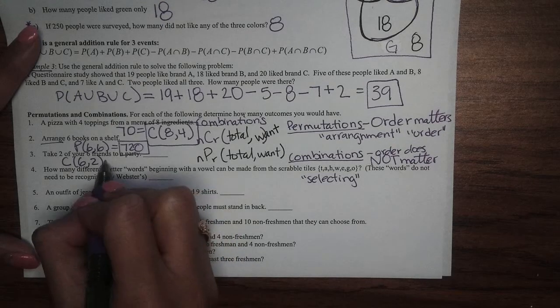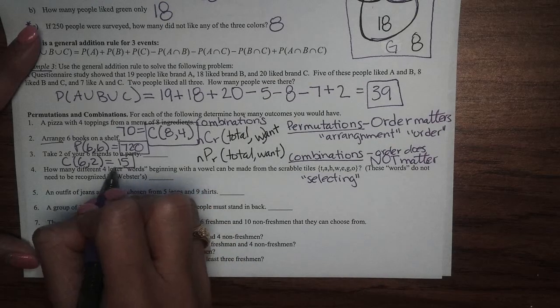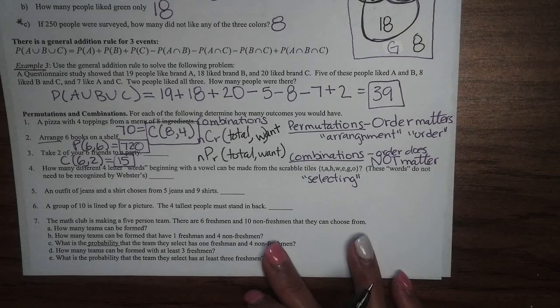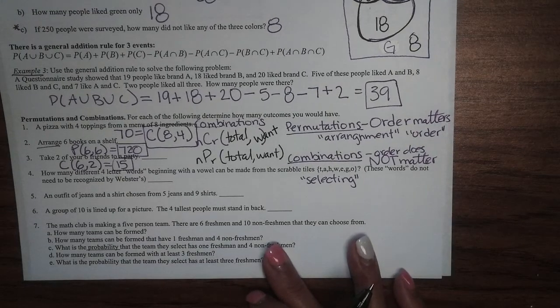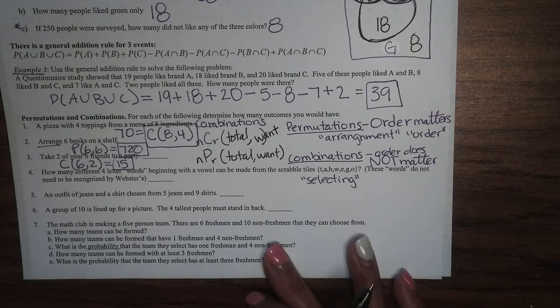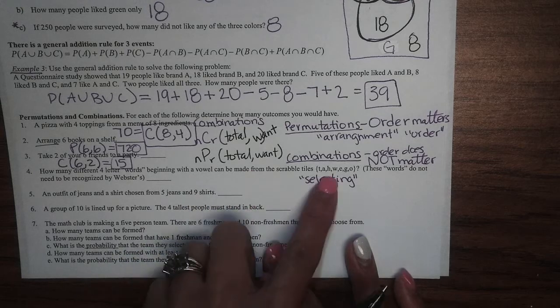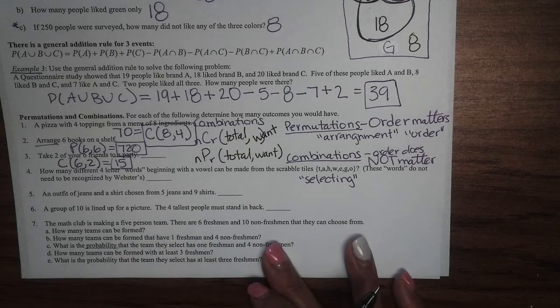And that's 15. So there's 15 possible ways of group of friends you can take. 15 ways. That's number 3. When you get to something like number 4, you can still use the combination or permutation situation here. Number 4 is asking how many different 4-letter words that begin with a vowel can be made from these Scrabble tiles. So this is going to be a permutation.